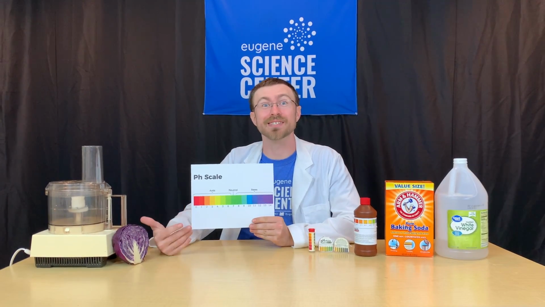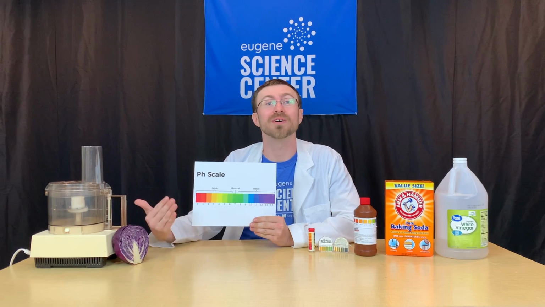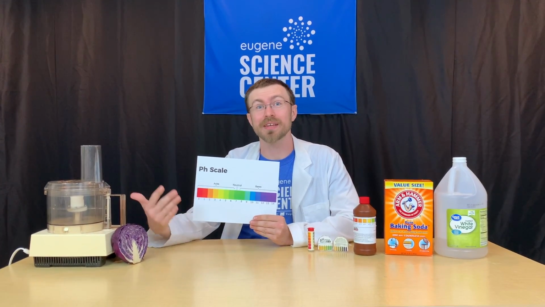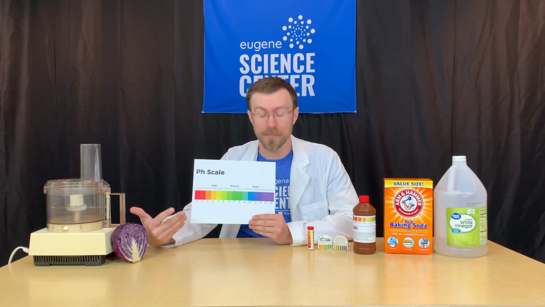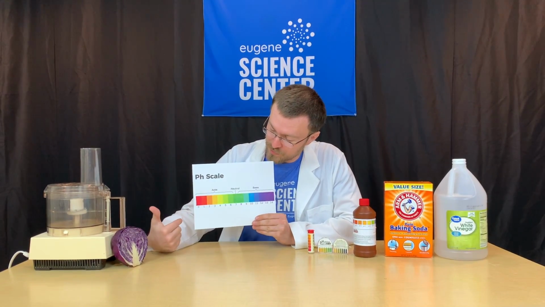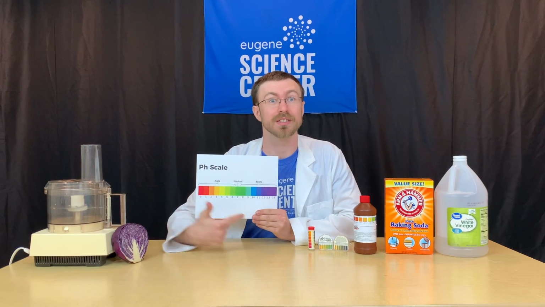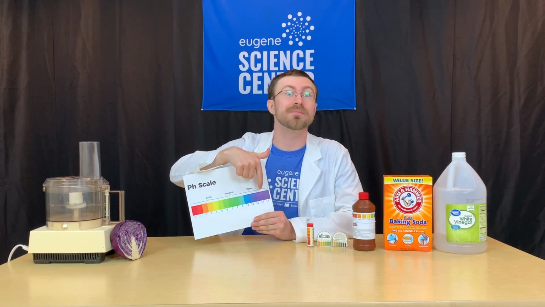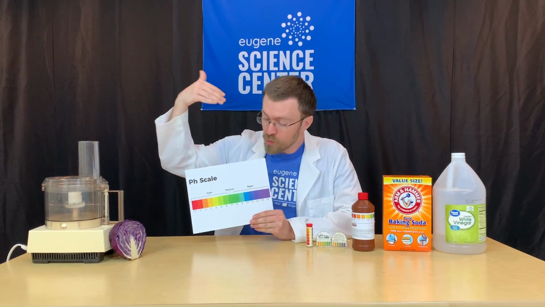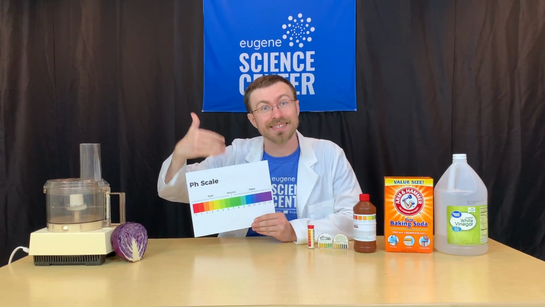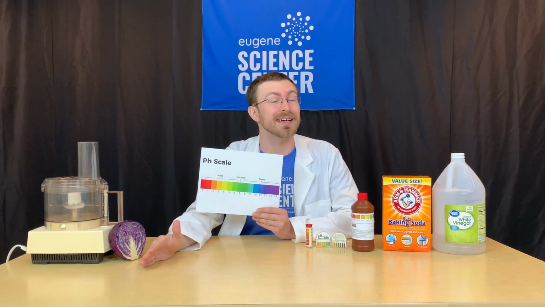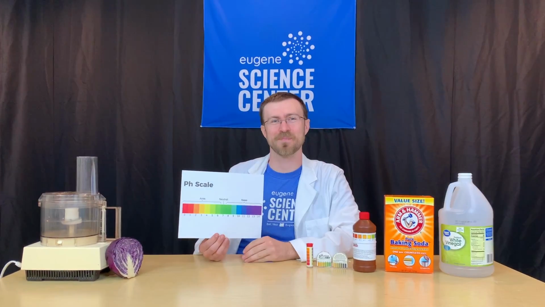So pH, in simple terms, is a measure of how acidic a substance is. And there's typically a number scale, and it typically runs from 0 to 14, 0 being the most acidic, and 14 being the most basic. Right there in the middle is a 7. That's what we're going to have as a neutral. So those are things that are not acidic and they're not basic.